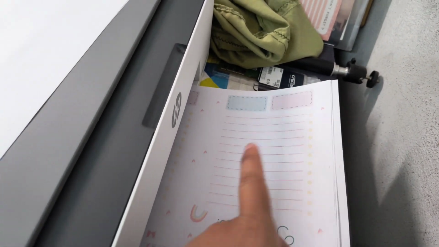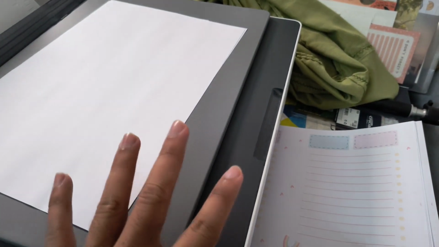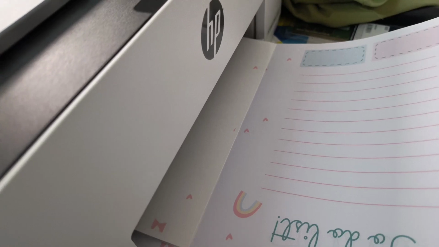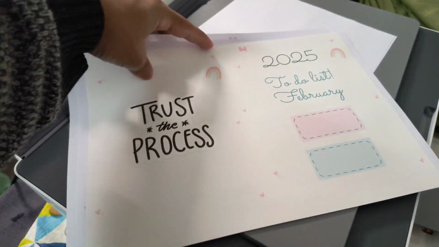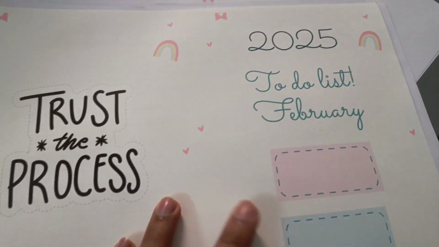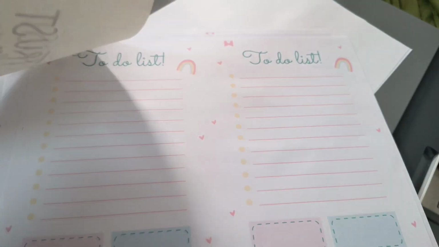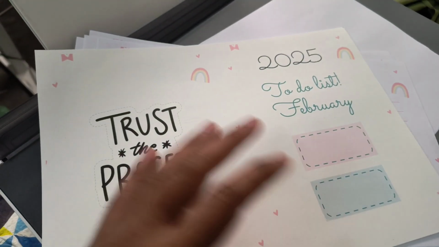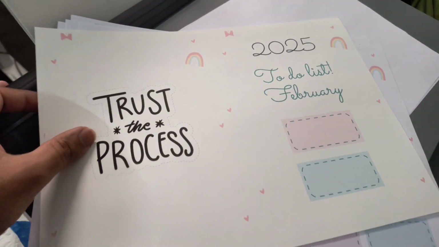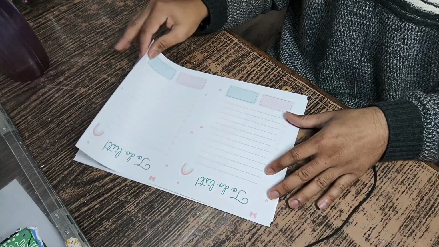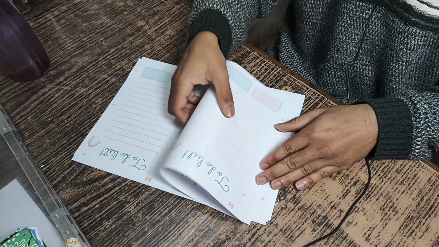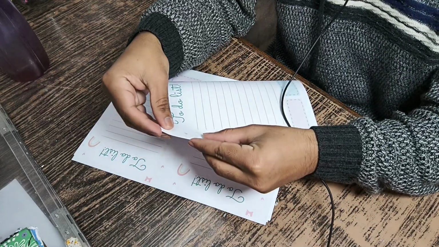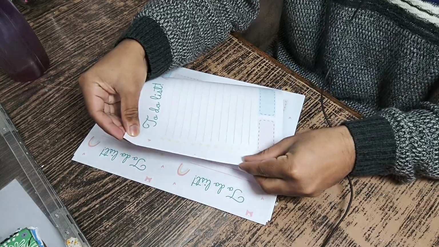Everything is printed. Just one more thing, the cover, and I cannot wait to see it. Let me see all the things at the same time. Oh my gosh, looks very cute. The cover and the pages. So let's bind them together. It's time to fold all of the pages one by one, something like this.